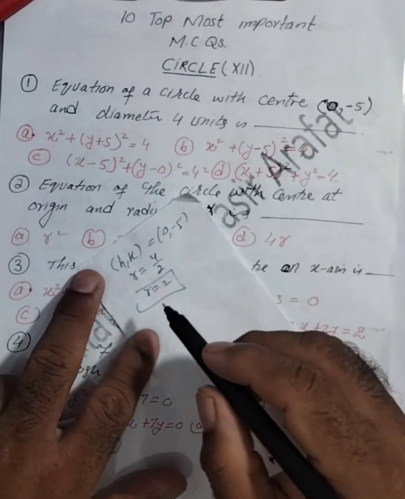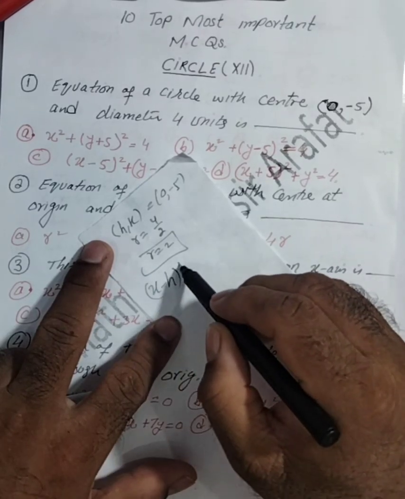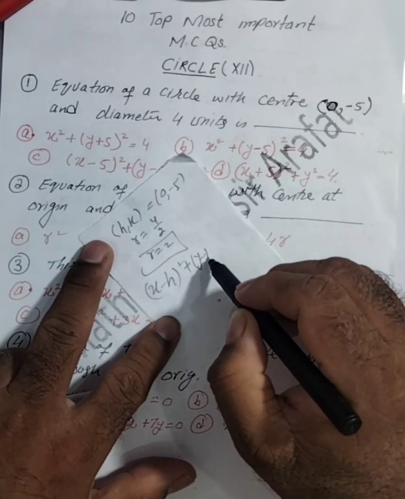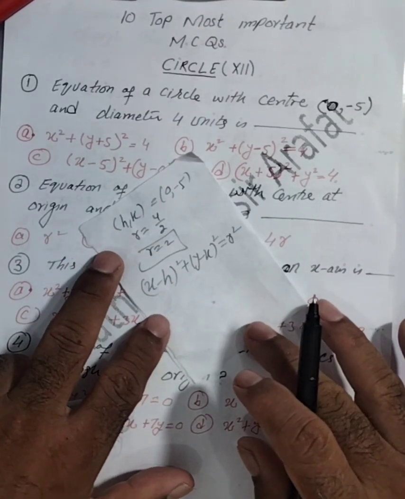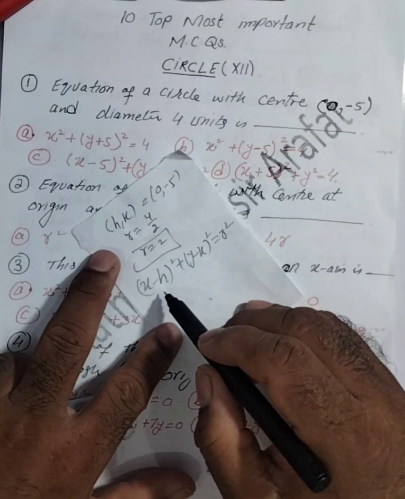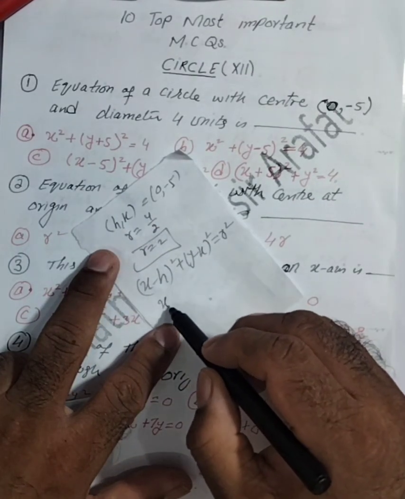And now we have the basic formula: (x - h) whole squared plus (y - k) whole squared equals r squared. This is the formula to find the equation of the circle here. So this is h and this is k here.